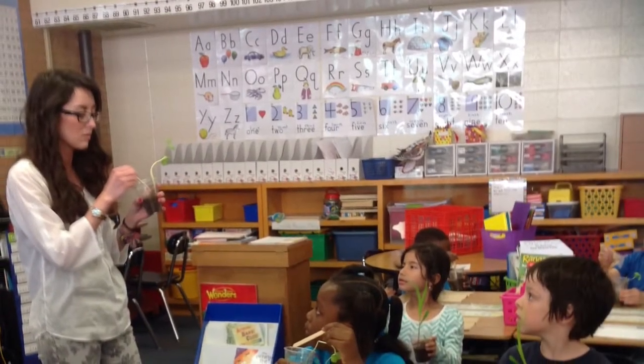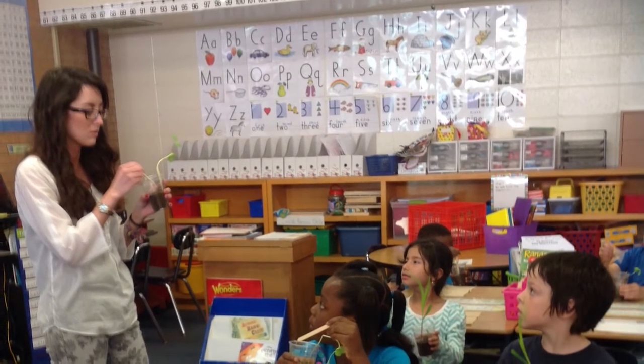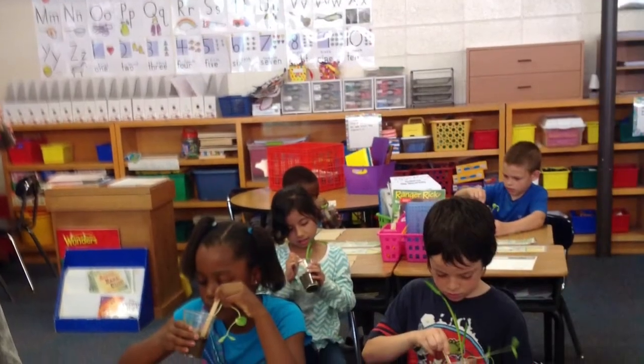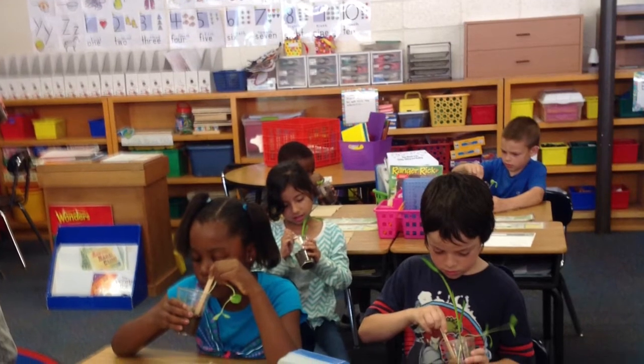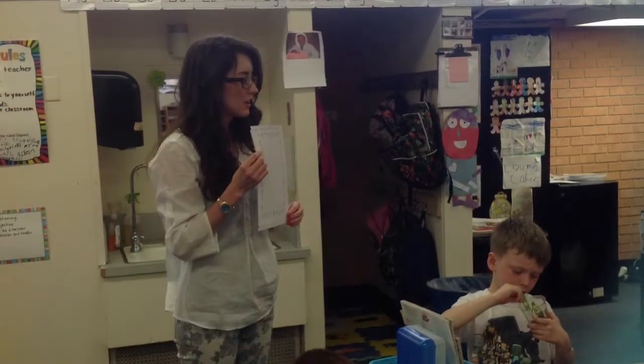We've learned a little bit about plants this year, so I wanted to have them explore the plants that they've already made, so that way they can find the parts that the plant needs to survive.